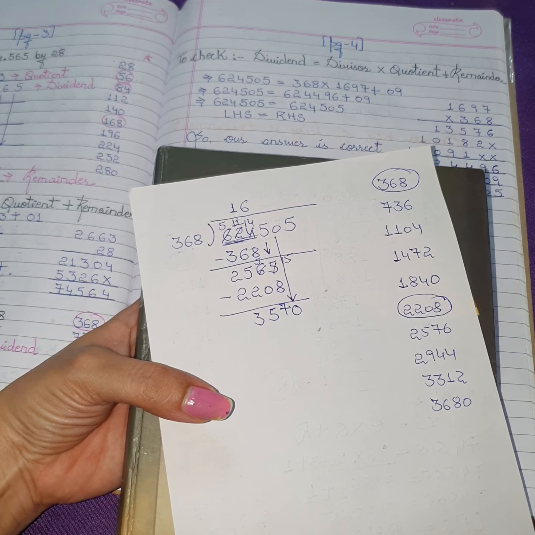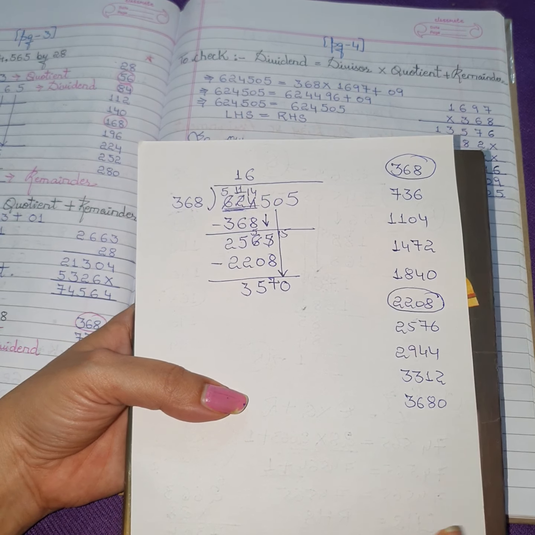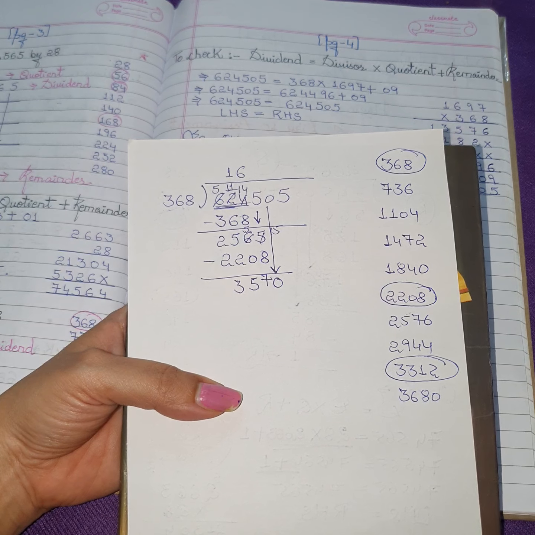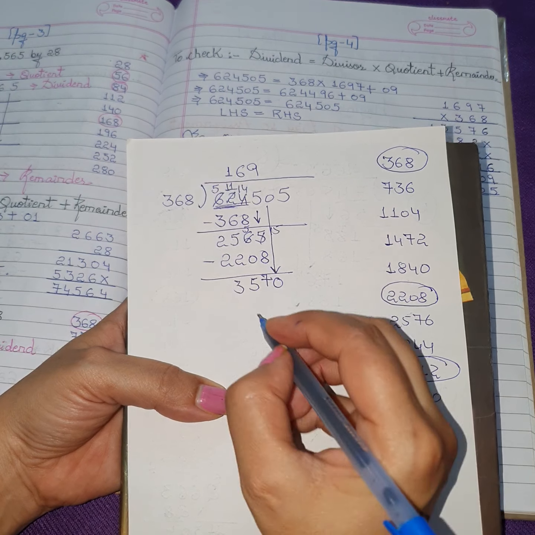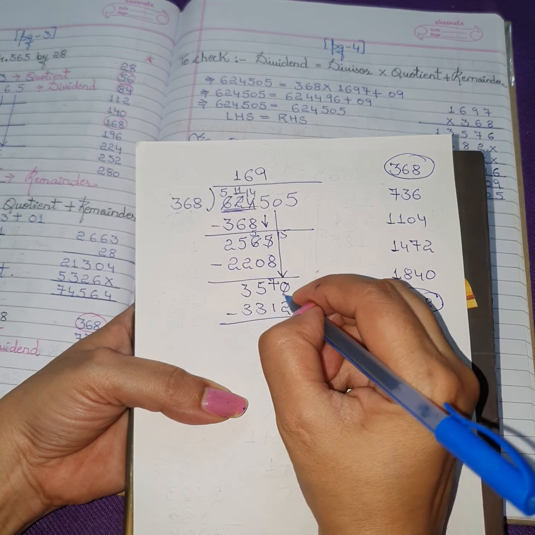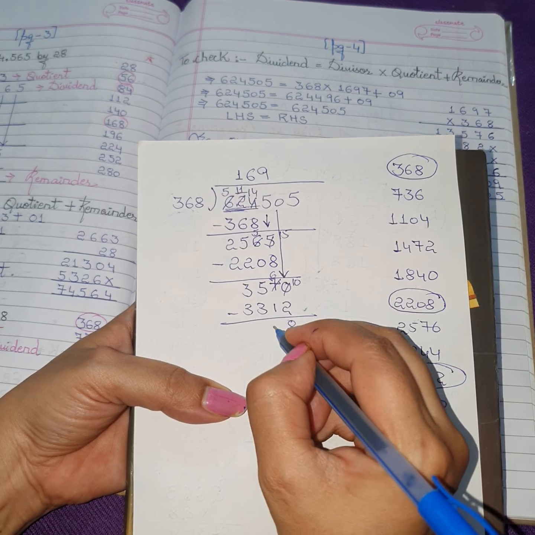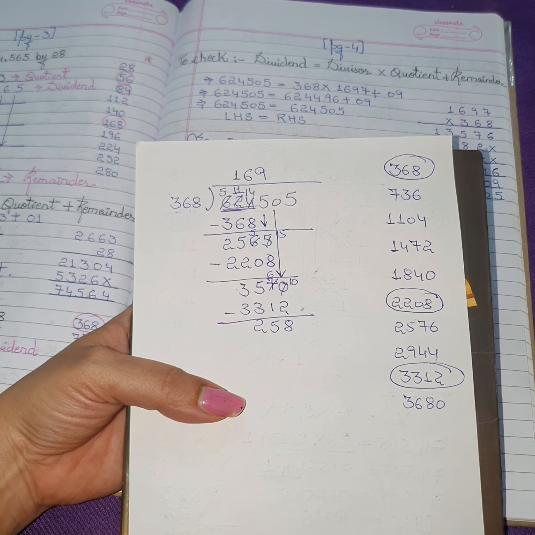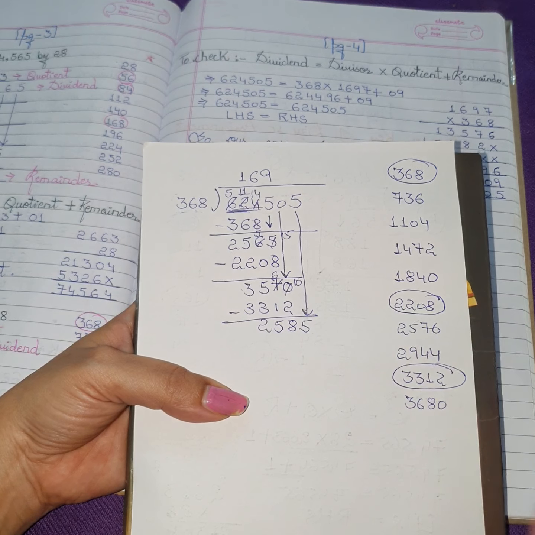3570. Now we have to search for the number nearest to and smaller than 3570 from the table of 368. So the nearest number is 3312 and it comes 9 times. So 9 we will write at the top and here we will write 3312 and subtract it. So 0 will become 10 and 7 will become 6. So 10 minus 2 is 8, 6 minus 1 is 5, 5 minus 3 is 2 and 3 minus 3 is 0. So we will not write that 0 and finally this 5 will come down.